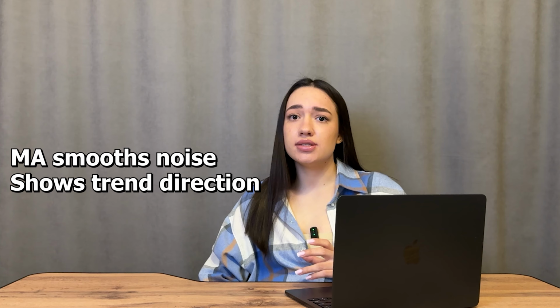A moving average is a constantly updating average price over a selected period. It smooths out random short-term fluctuations and helps you see the bigger picture. So is the market trading up, trading down, or moving sideways? That's why both beginners and experienced traders use MAs not to react to every move, but to stay focused on direction.